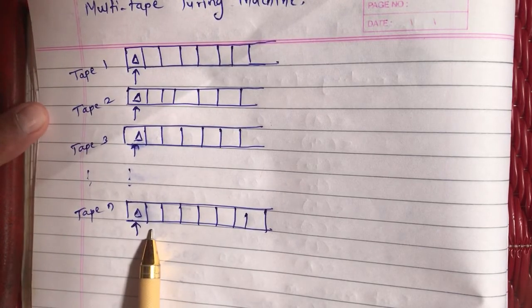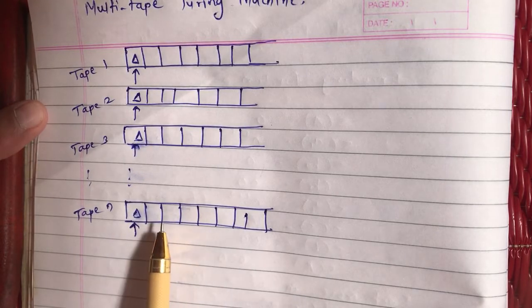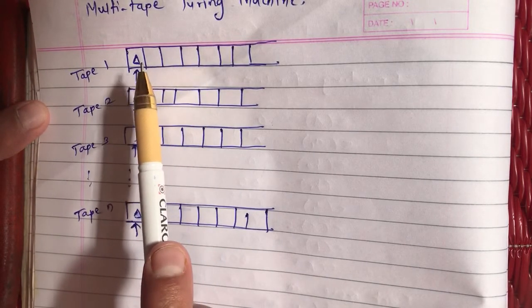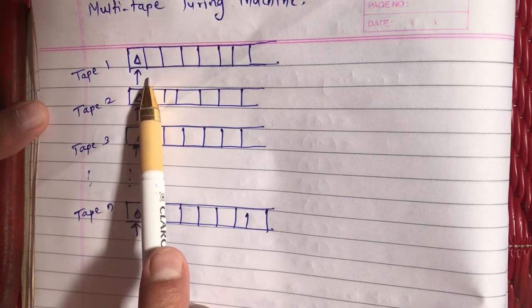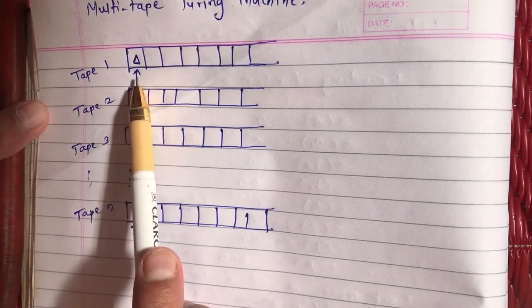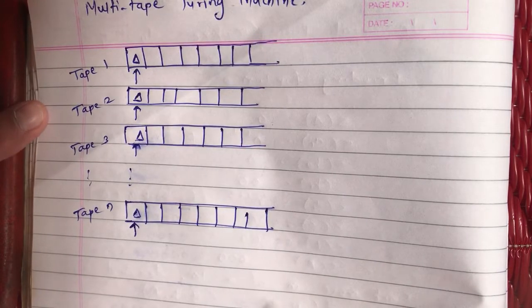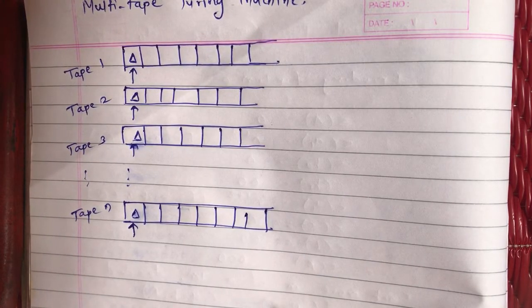So this will be a combination for that matter, right? For this, your diagram is supposed to say go to state Q1. Suppose it is set to go to state Q1 with making changes to the tape symbols, right? So tape 1 will have some change, tape 2 will have some change, tape 3 will have some change, and likewise tape n will have some change, right?